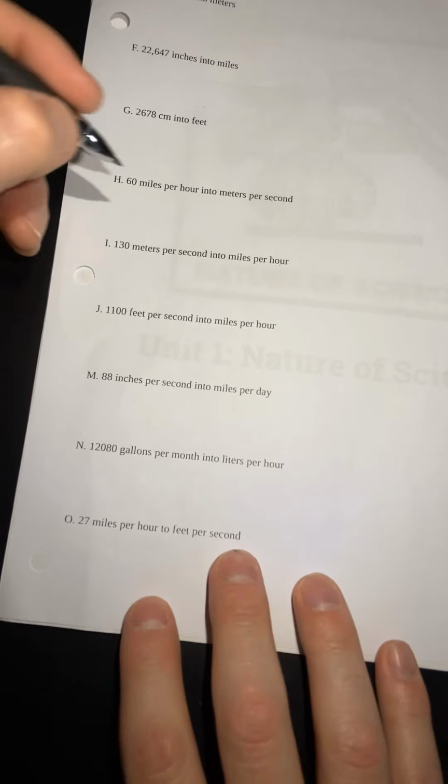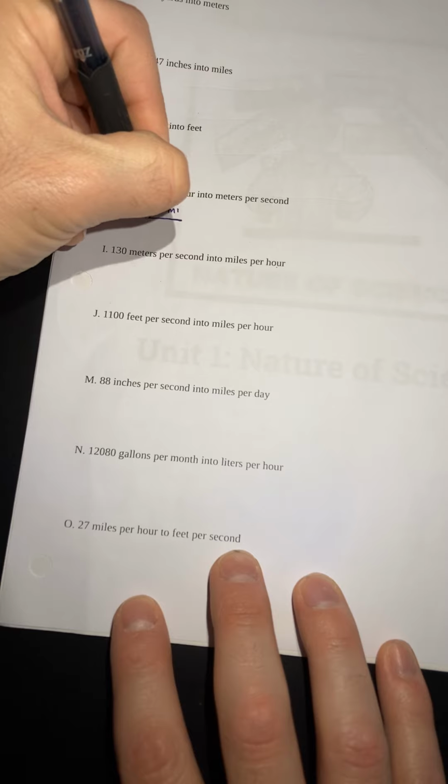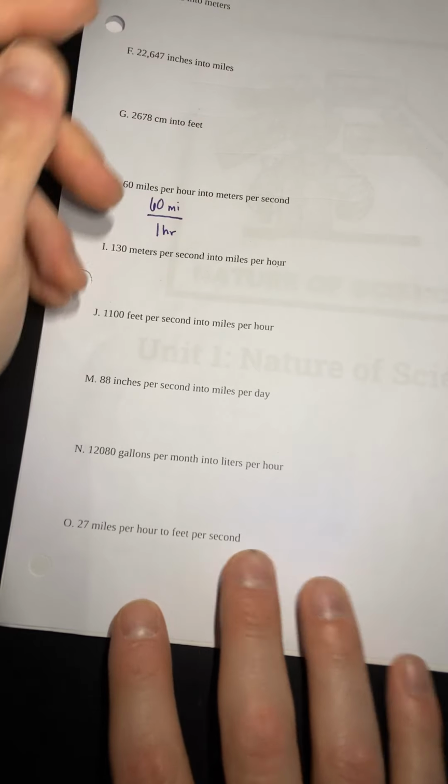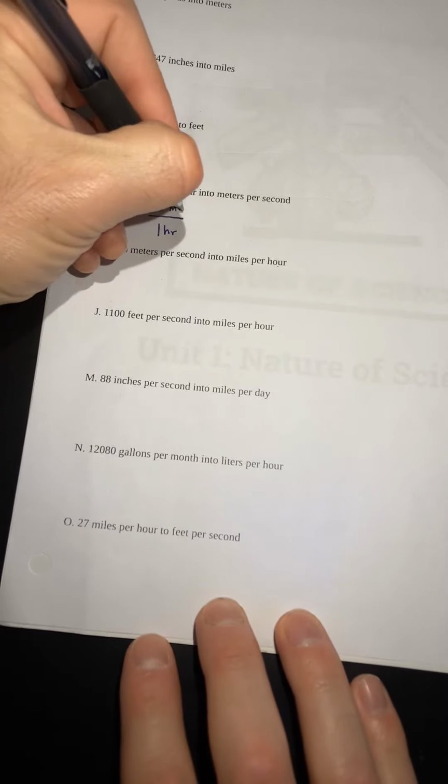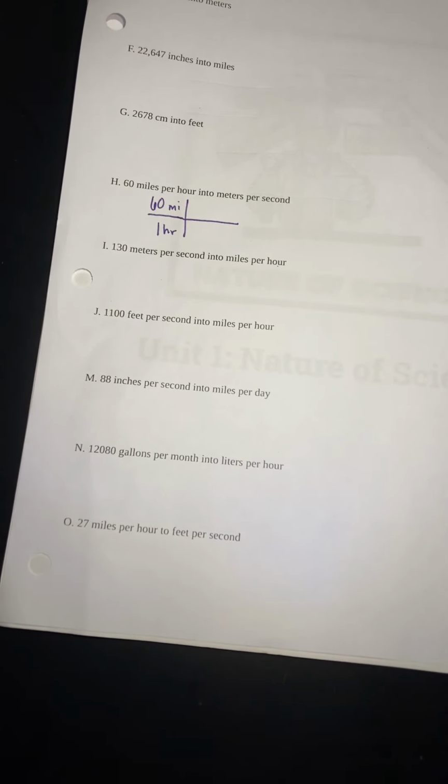So if we do that, we're going to start like this. You're going to put 60 miles on top over 1 hour. Okay, 60 miles per hour. So that's 60 miles on top, 1 hour on the bottom. Now, in a case like this, you have 2 conversions going on. You have miles into meters that you're trying to do on top, and then you have hours into seconds that you're trying to do on the bottom.